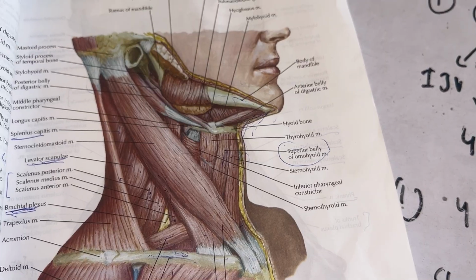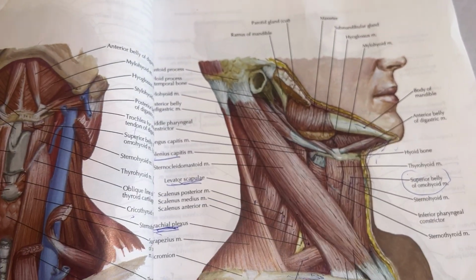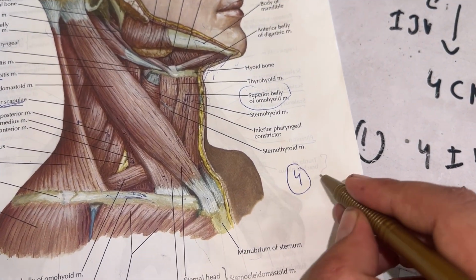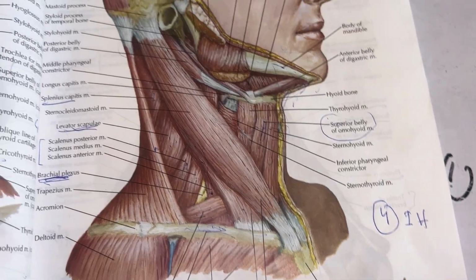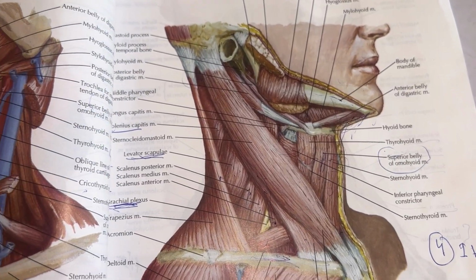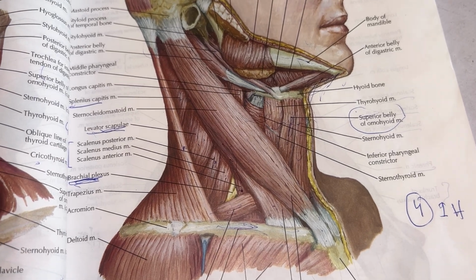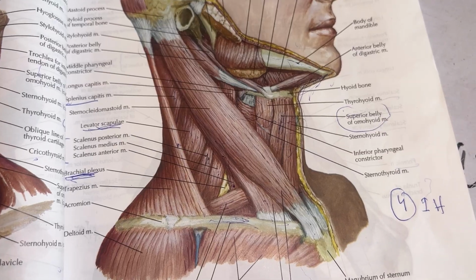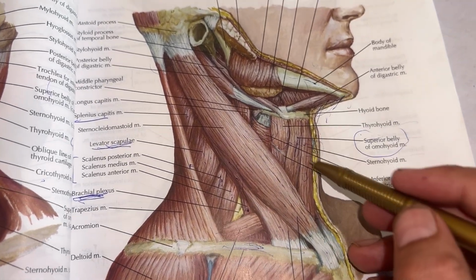Okay, infrahyoid muscles are located in the muscular triangle. So there are four infrahyoid muscles. Two of them are superficial, while the other two are the deep infrahyoid muscles.